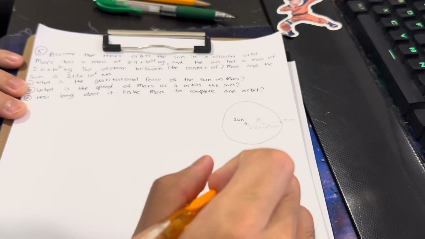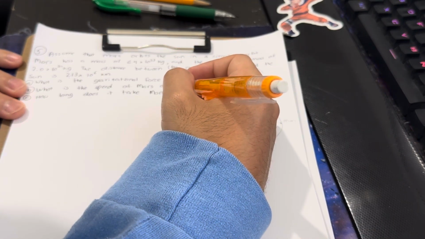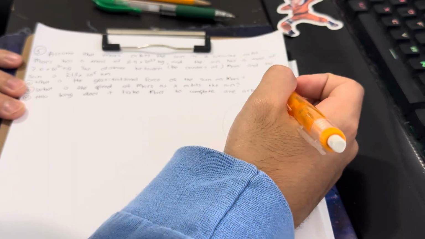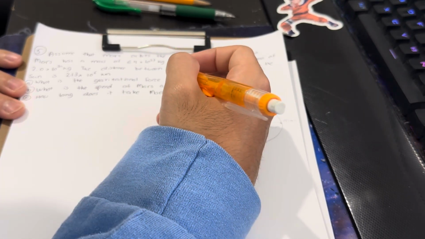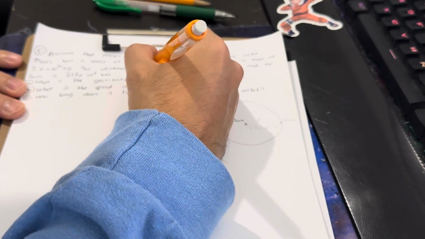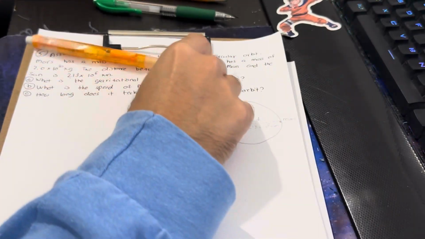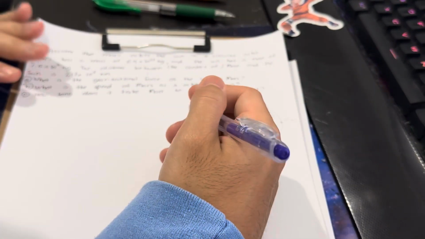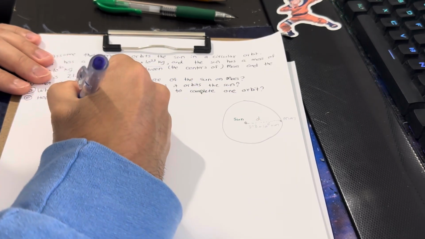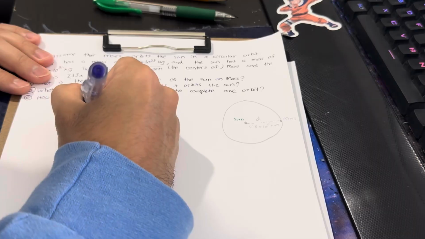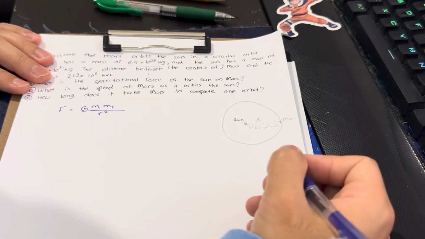Okay, so the question is the gravitational force on Mars, F. We use Newton's law: F = G m1 m2 / r squared.